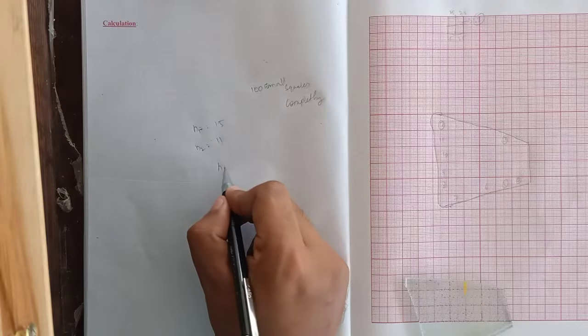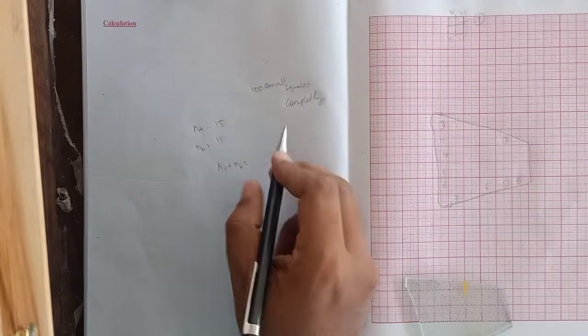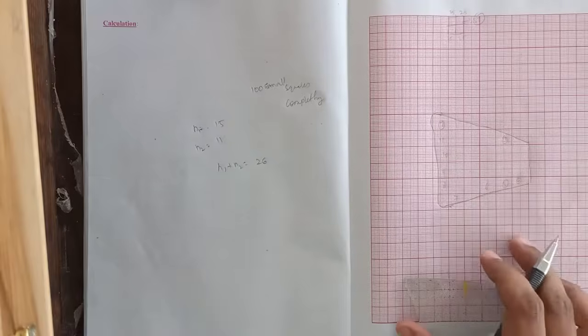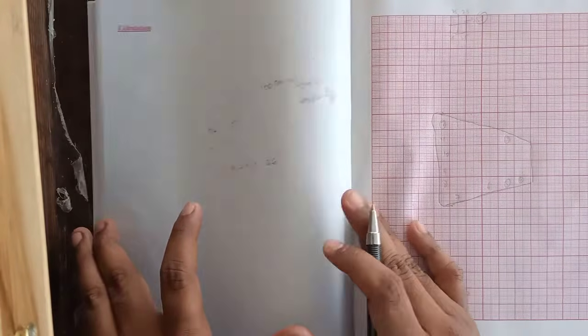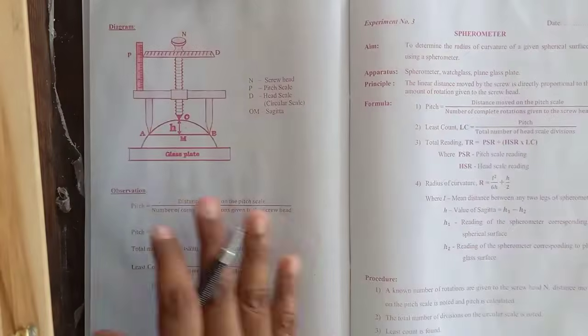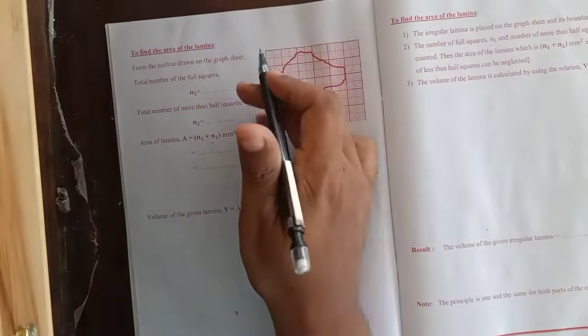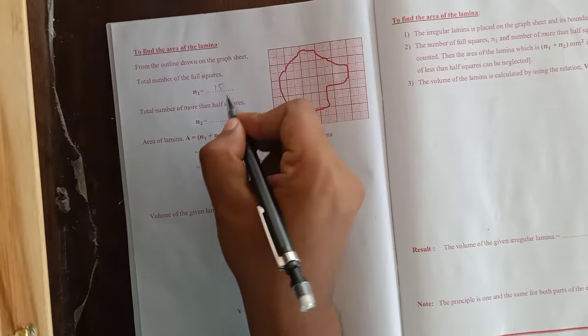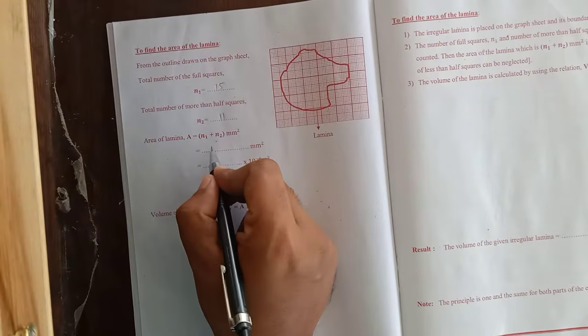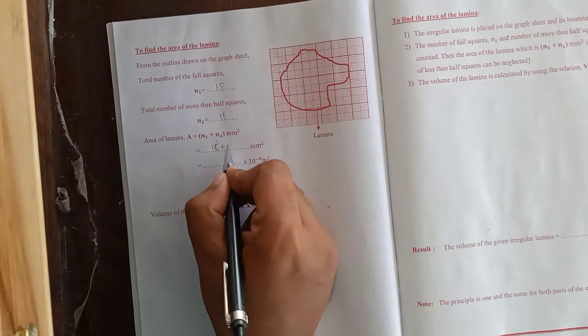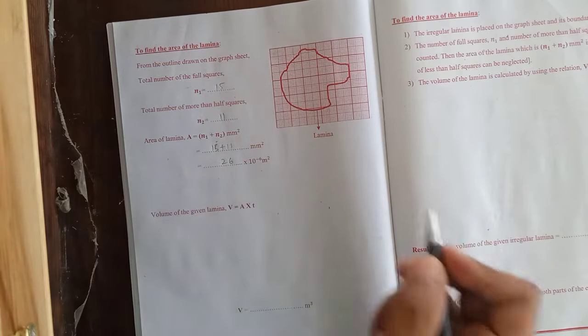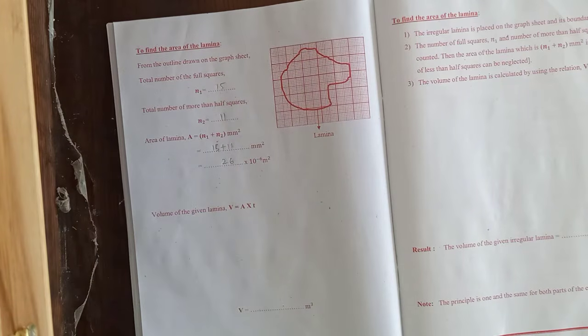Now n1 plus n2 is equal to 26. I then need to write it in the observation column of the second: n1 is equal to 15 and n2 is equal to 11, and n1 plus n2 is 15 plus 11, which is 26 into 10 to the power of minus 6 meter square.